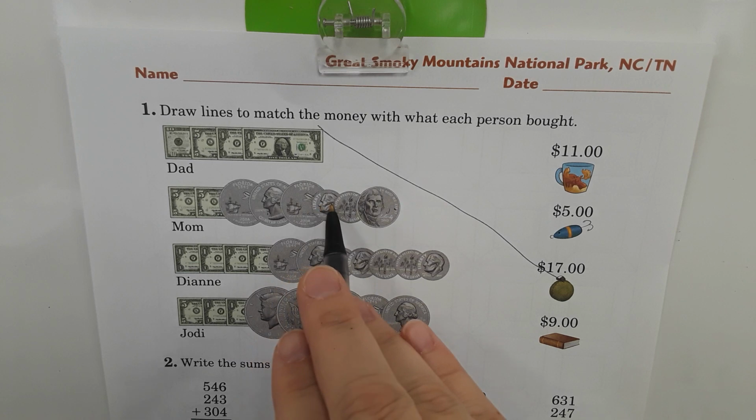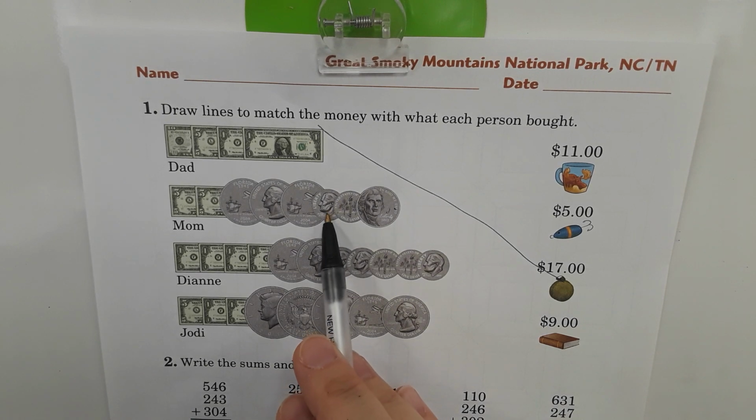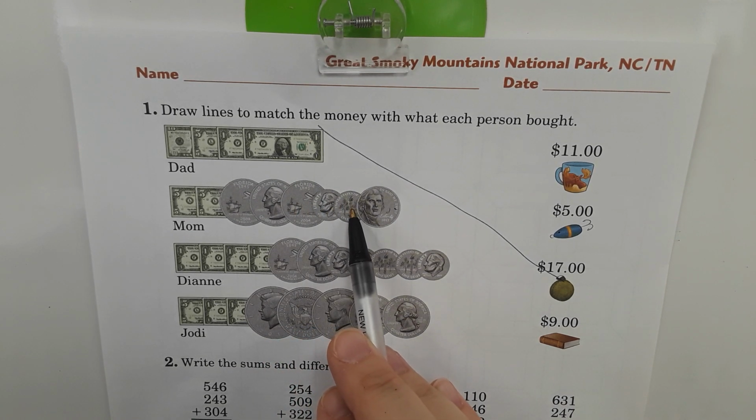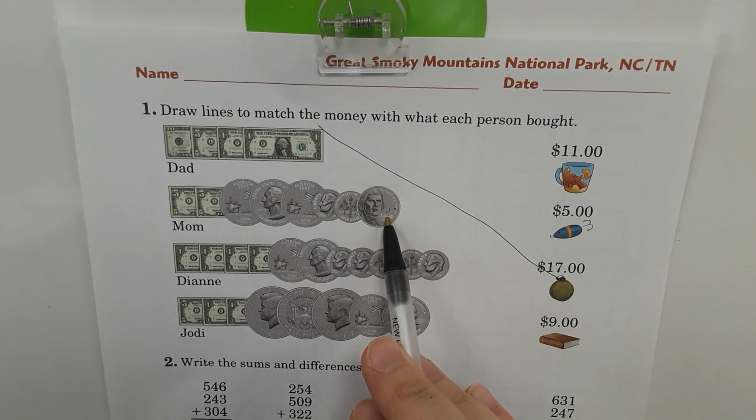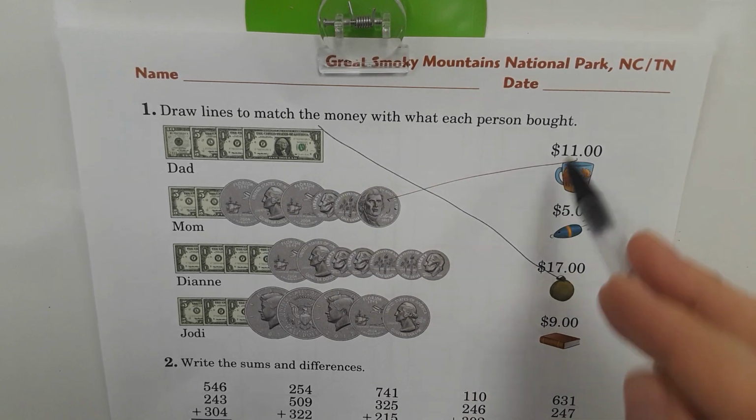How did I get from 75 to 85? Because this is a dime, so we added 10. So 75 plus 10 is 85, plus 10 more is 95. And this is a nickel, so 95 plus 5 is the next dollar, which is $11.